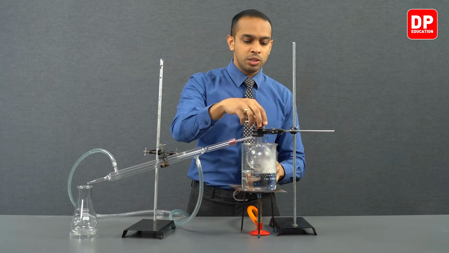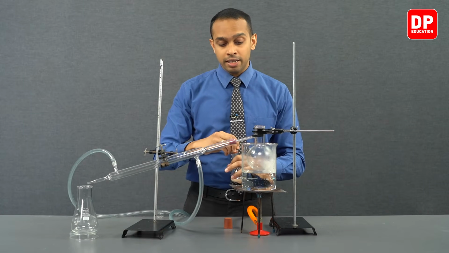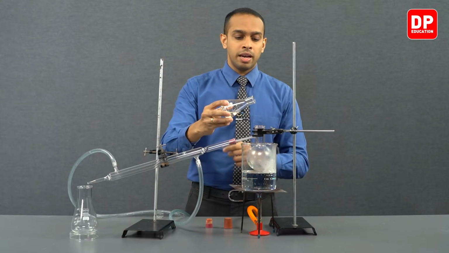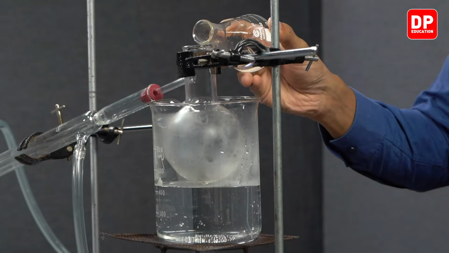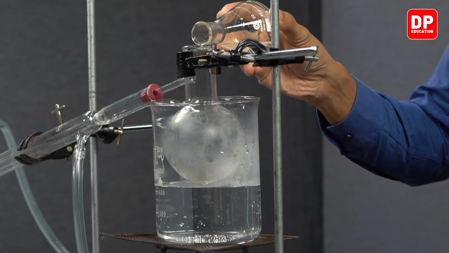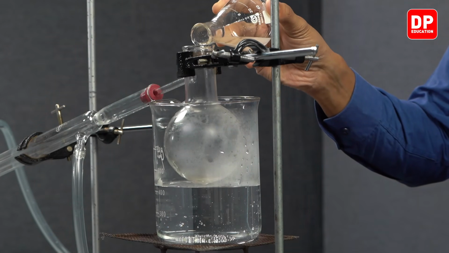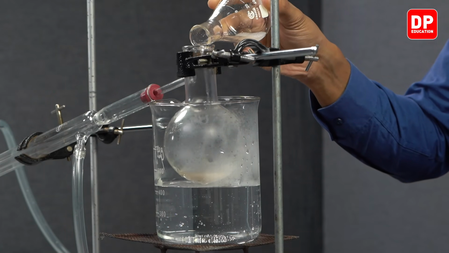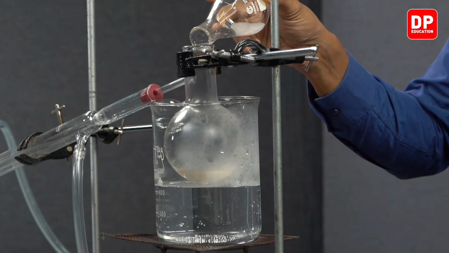So we can proceed to decant this very carefully and add our diethyl ether layer slowly into this distilling flask. And we'll be adding it into this distilling flask, making sure the sodium sulfate does not get transferred into our distilling flask.